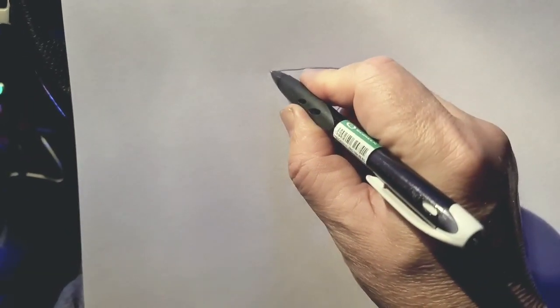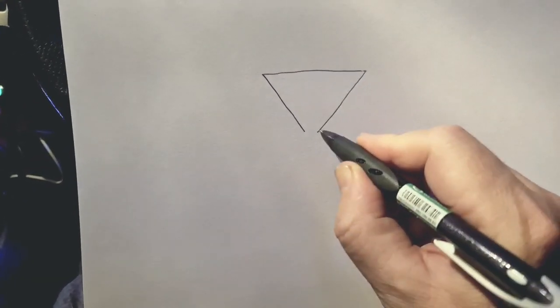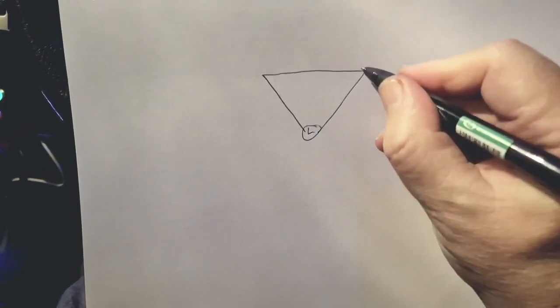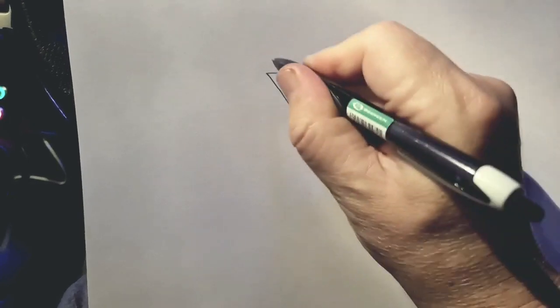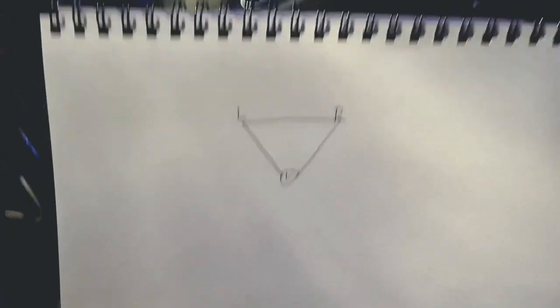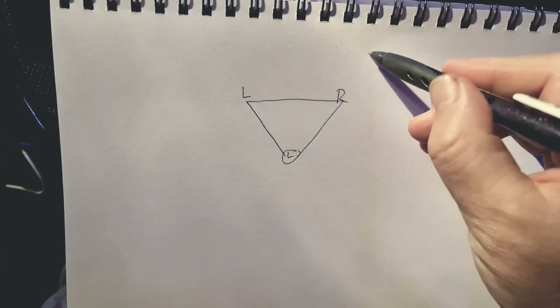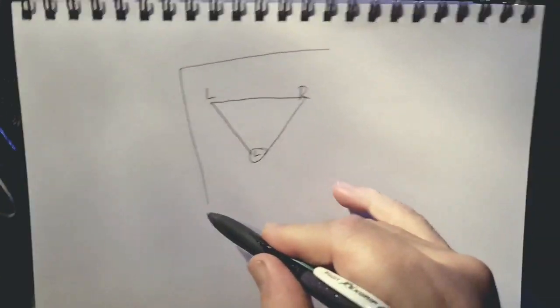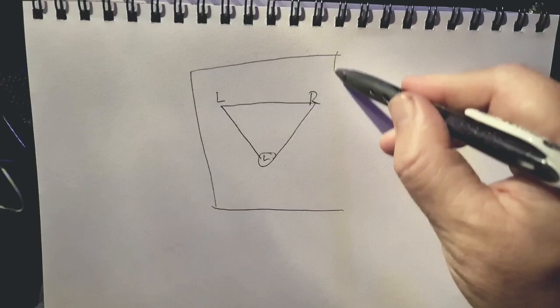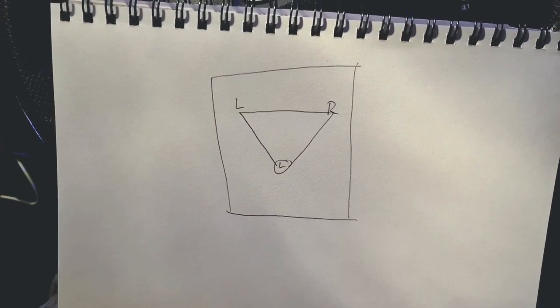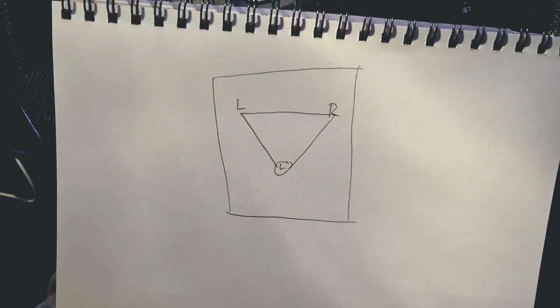Just say you made a big metal triangle with the listener here, speakers here, and then you put it in a room, and let's just say you put it in a symmetrical room, which my great drawing skills is pretty symmetrical, don't you think? Let's just say it is.